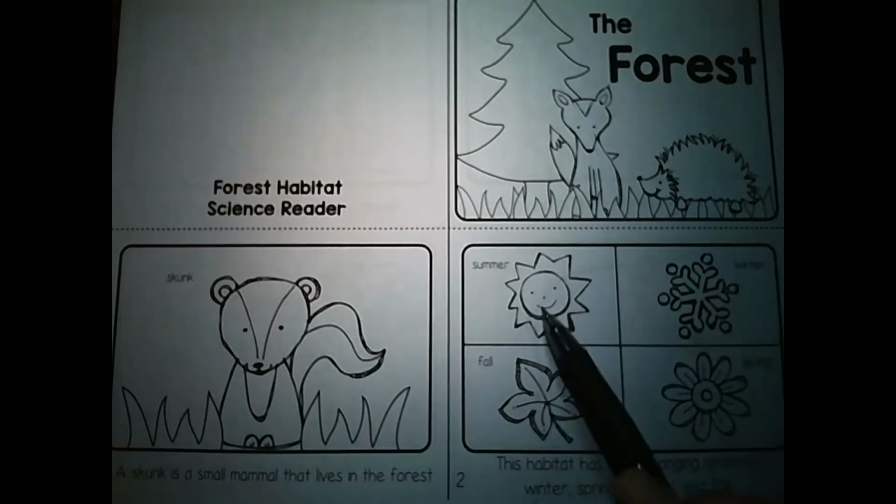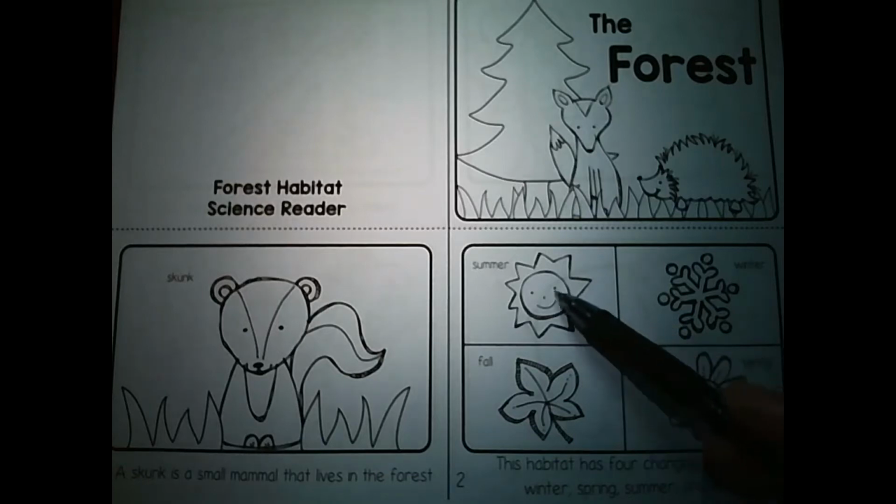Okay, so we've got a sun here. We've got a snowflake here. We've got a leaf here, and then a flower. Now, if you can read the words, you're already going to have the answer. If you're struggling a little bit, though, take a guess. Think about what they could represent. Yes, the sun here represents the summer.